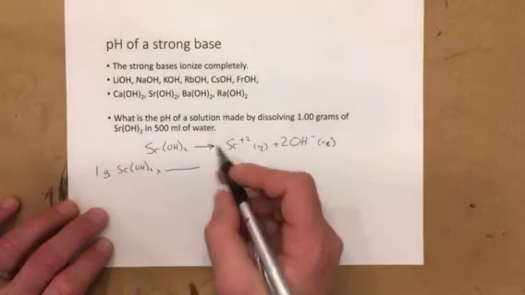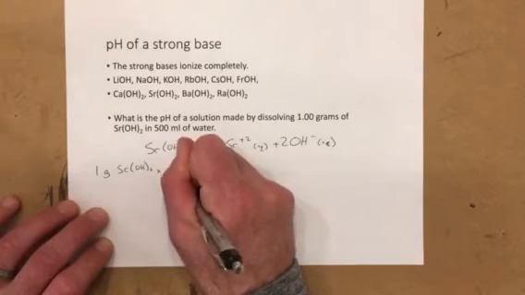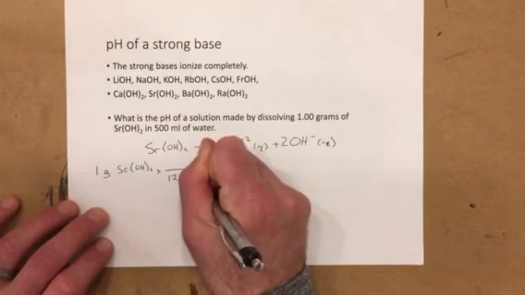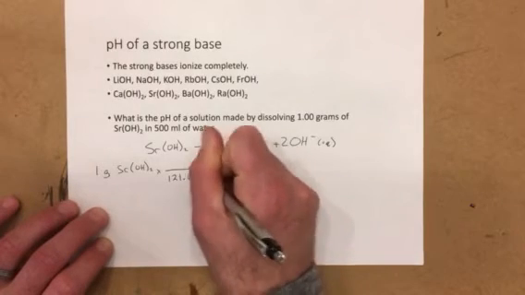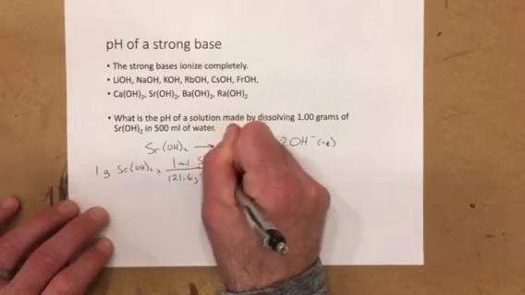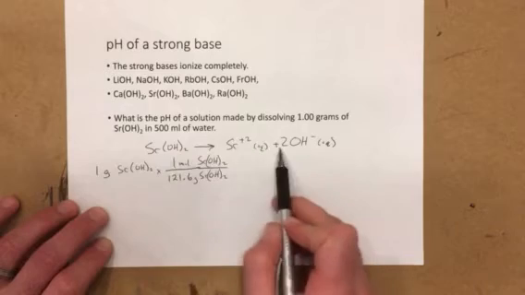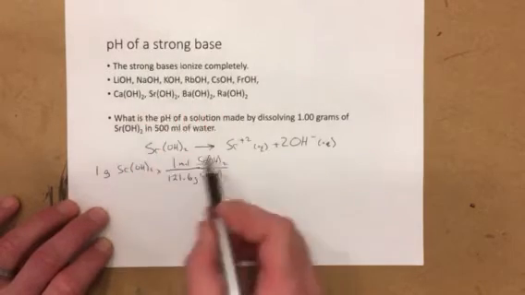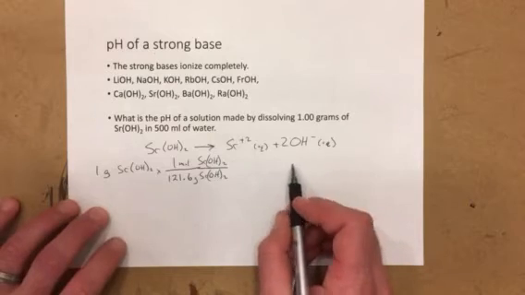We use the molar mass of strontium hydroxide, adding that up from the periodic table. It's 121.6 grams Sr(OH)2 for every 1 mole Sr(OH)2. There's no equilibrium involved here because it's a strong base. So 100% of it, however much you have, is going to completely go over to the product side.